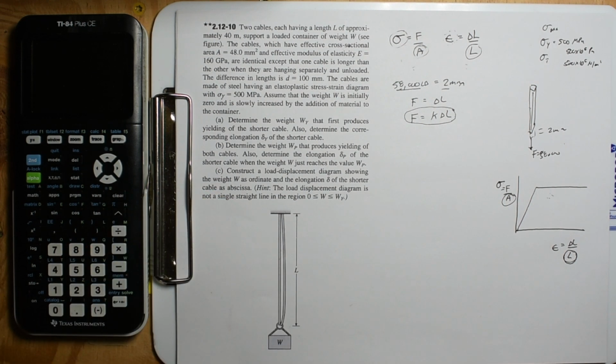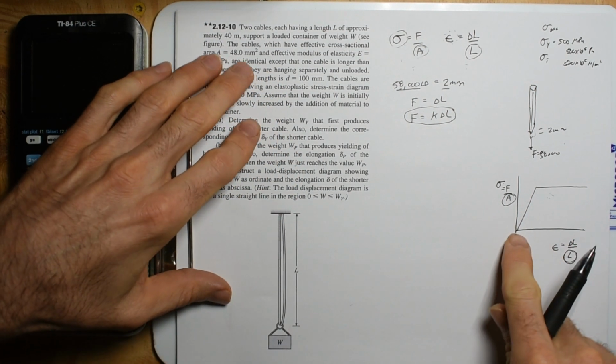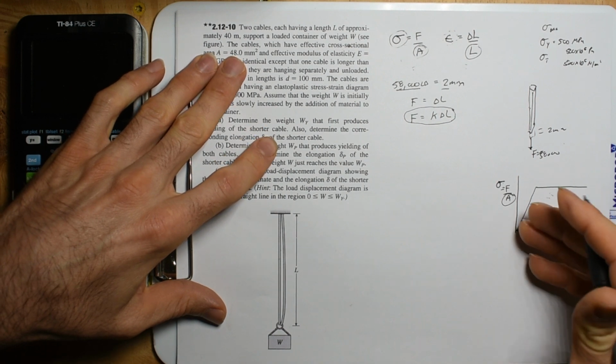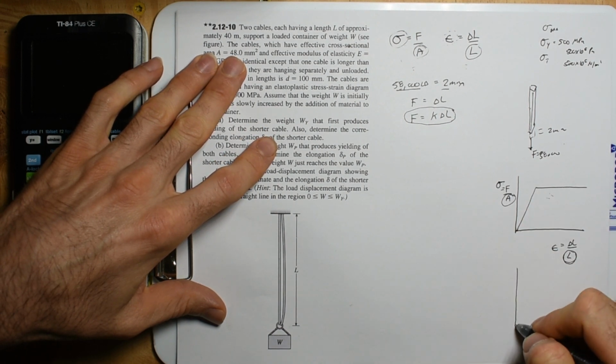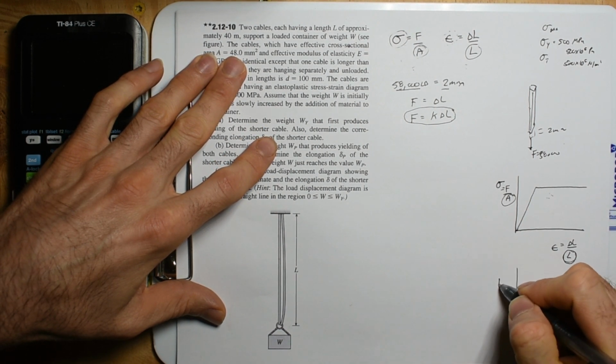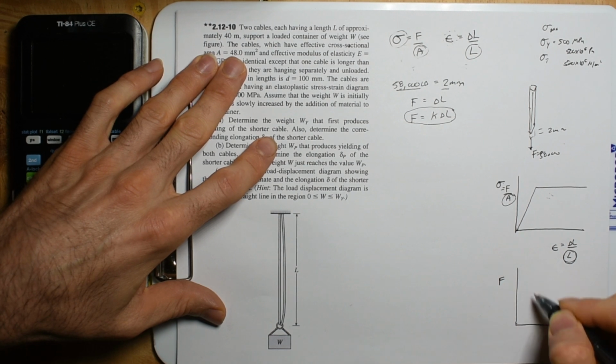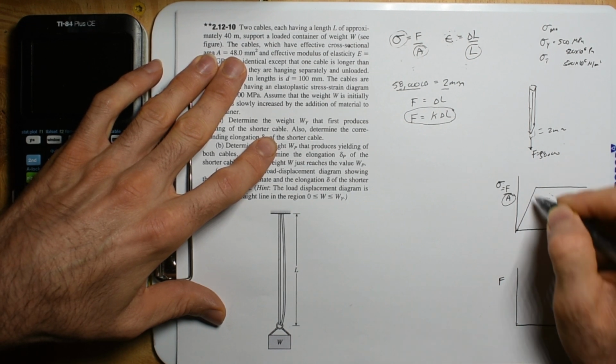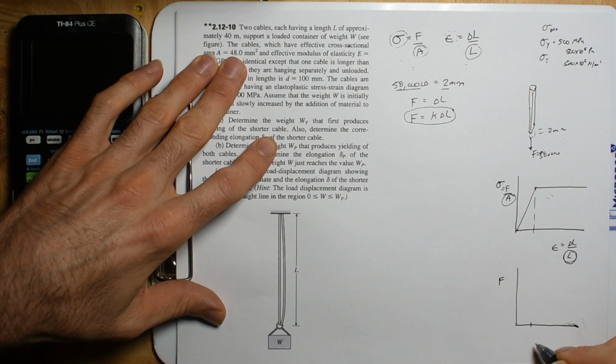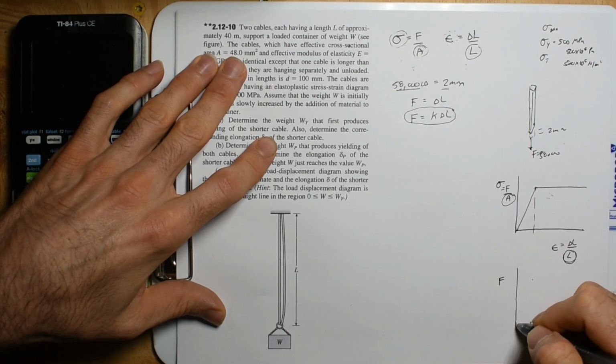But it would be nice if you just wanted a graph that says, if I have a force of 58,000 pounds, what's my change in length? So I want to do the same thing right here and say 2 millimeters and then a force of 58,000.